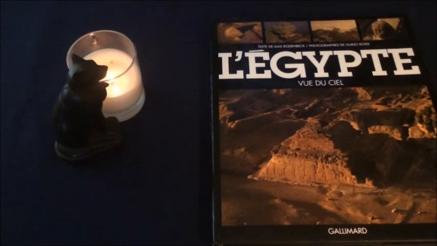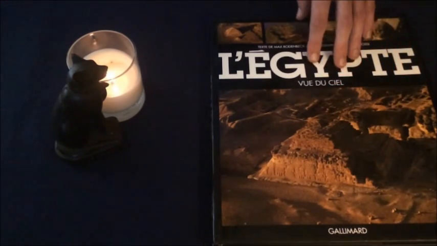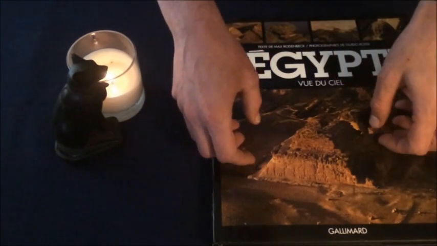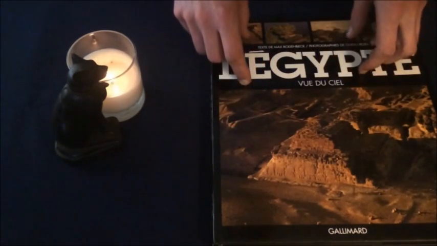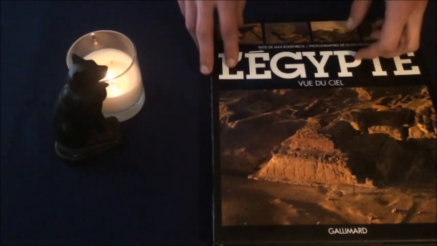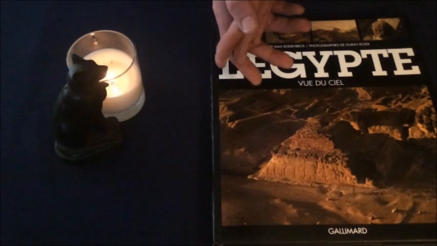I would like to take you to ancient Egypt today and make a little cruise on the Nile River with you, going through the pages of this book. These are aerial views of Egyptian monuments, and I'm going to comment on these views for you.